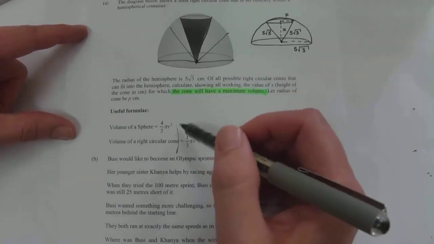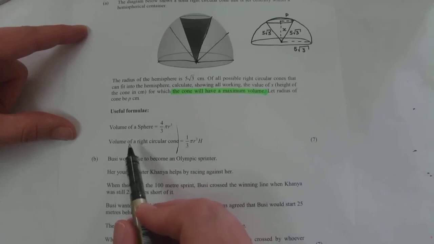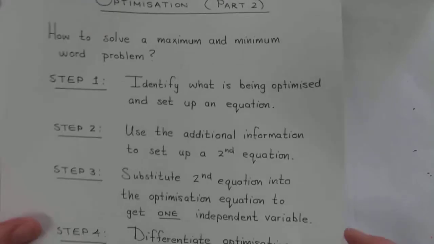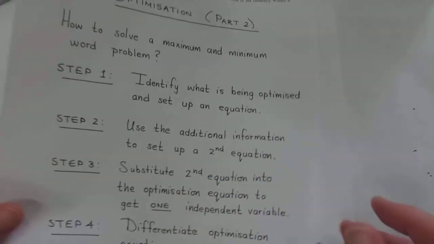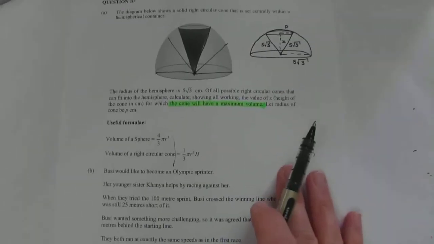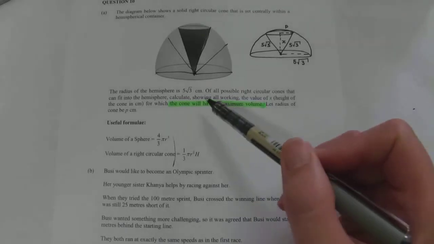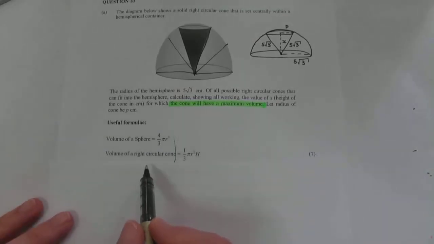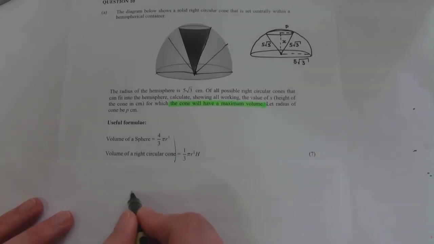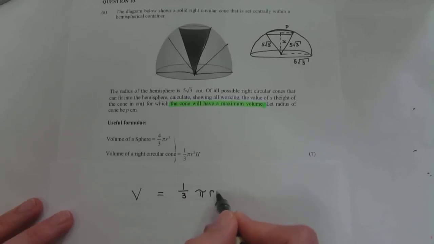Now they've given me some useful formulae. They've given me the volume of a sphere formula, and they've given me the volume of a right circular cone. But if we follow our steps, the very first step says identify what is being optimized and set up an equation. So in this case, we are optimizing the cone volume, so the volume of the cone. So we need to set up an equation for the volume of the cone. They've given me the volume of a right circular cone right there, so I can just copy it down and I can say the volume is equal to 1/3 pi radius squared times height. And please, people, remember that refers to the height of the cone.